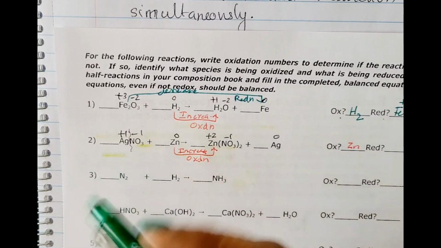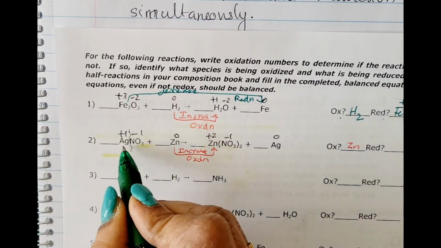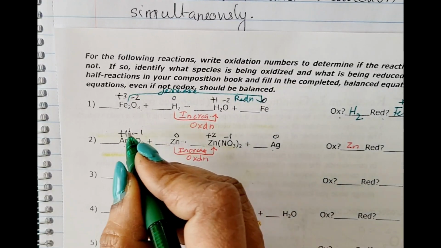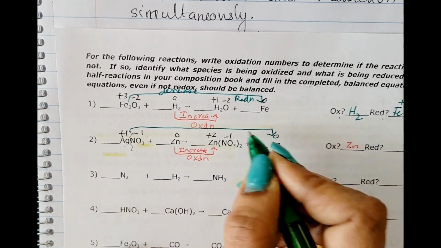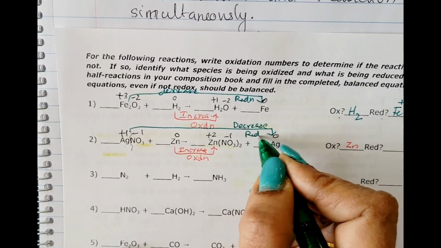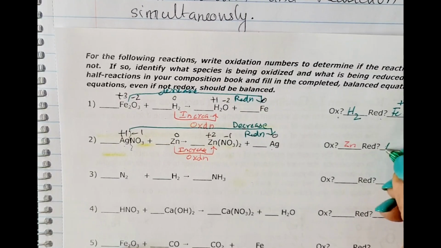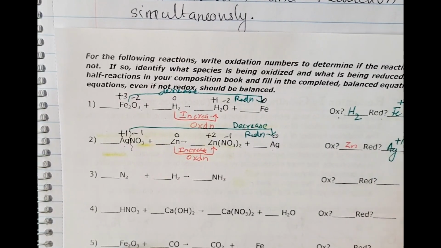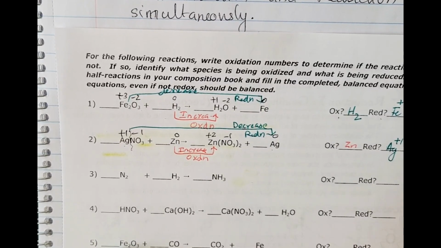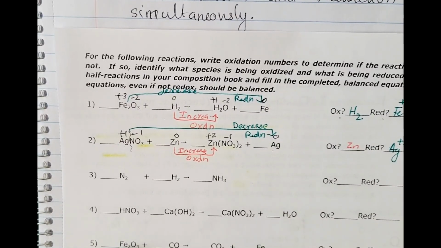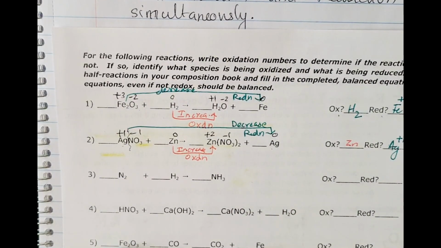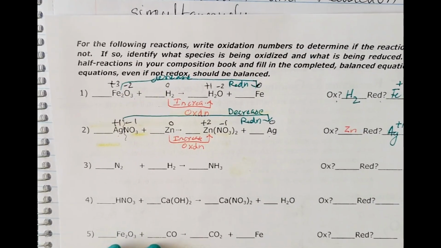Okay, next one. Look at Ag. It was +1 on the reactant side. Now it is 0. So go ahead and write decrease here. So that is reduction. You can write Ag+, that is the one reduced. Or you can write Ag from which compound? AgNO3. You all understand now? Let's try the next one.